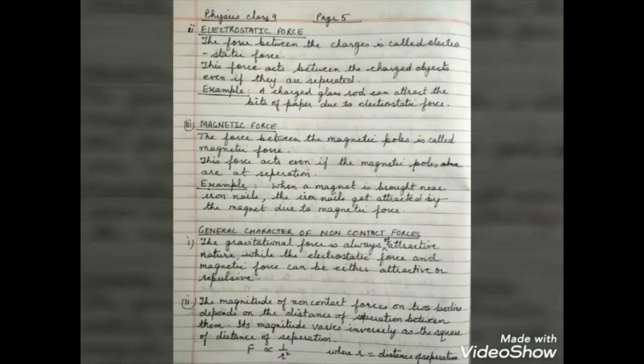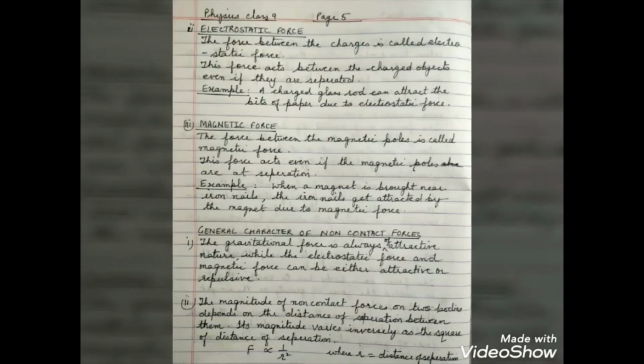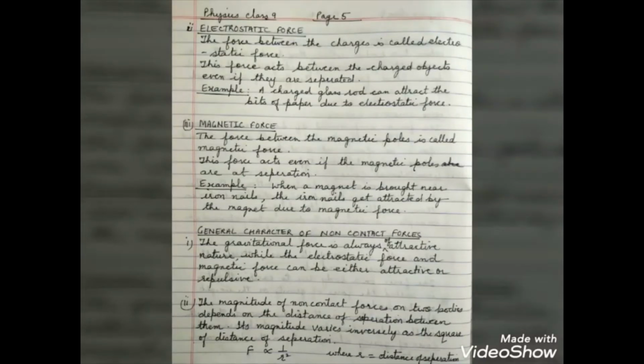We can discuss some general characteristics of non-contact forces, which are very important to know. The gravitational force is always attractive in nature, whereas the electrostatic force and the magnetic force can be either attractive or repulsive.